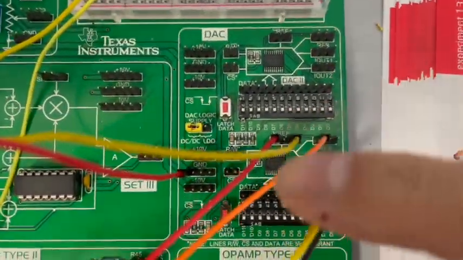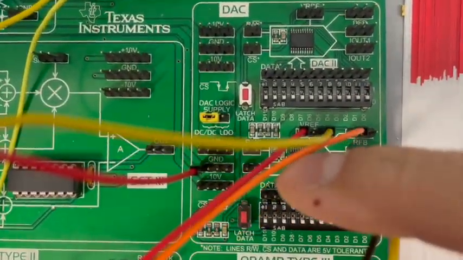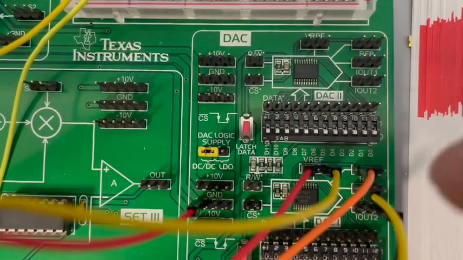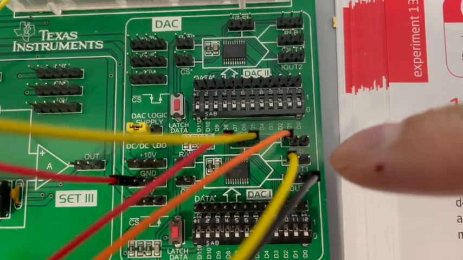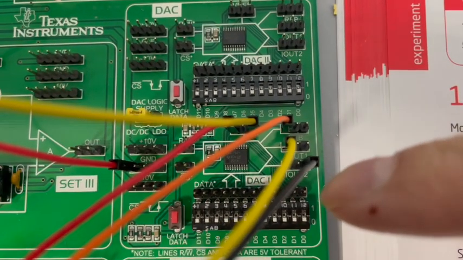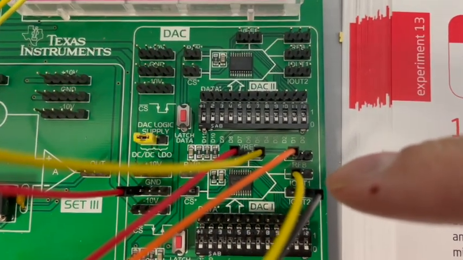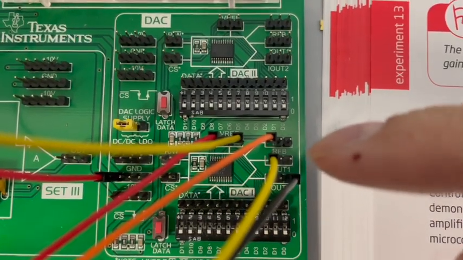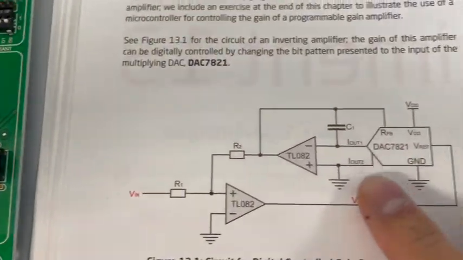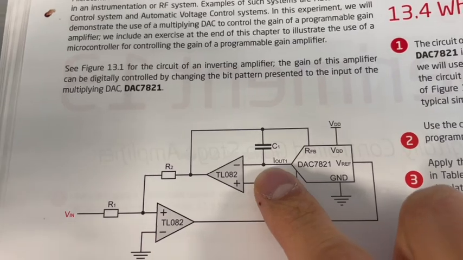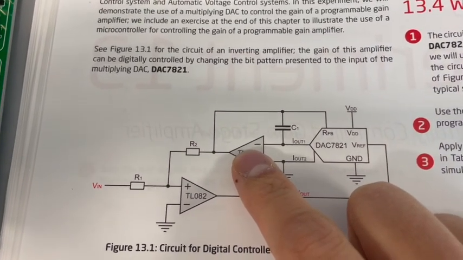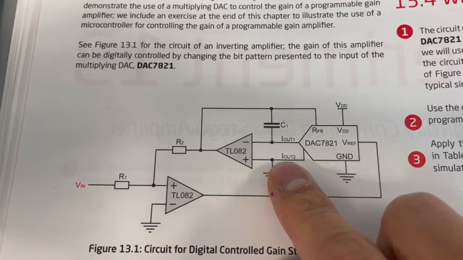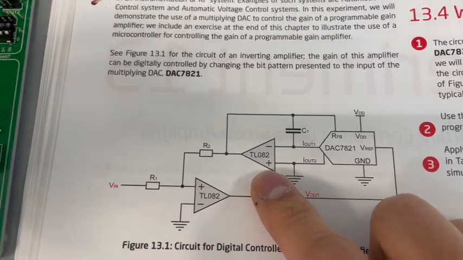Here on the DAC you're going to see different outputs: RFB, IOut1 and IOut2. IOut1 should go as it is written here, to the negative input of the second op-amp, and IOut2 should go to the positive one.